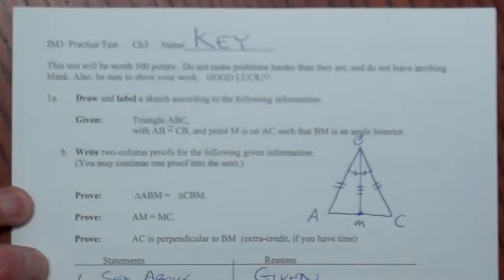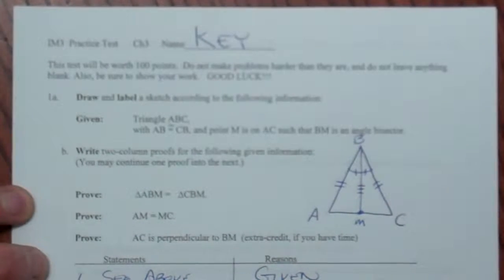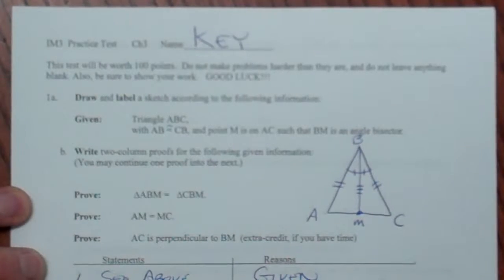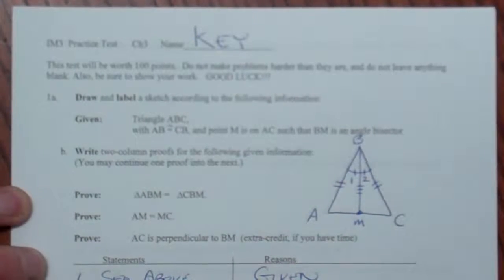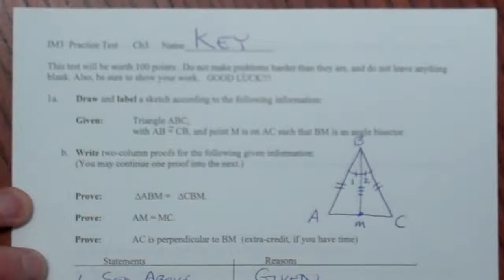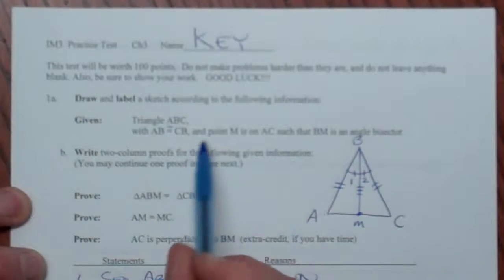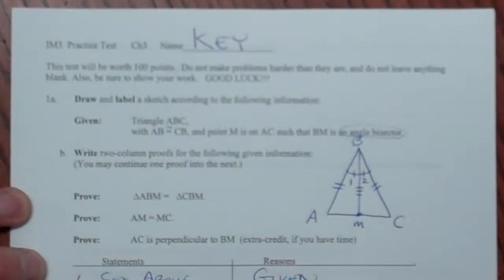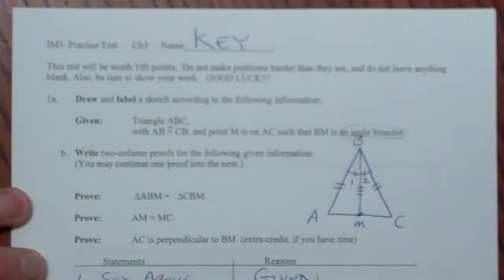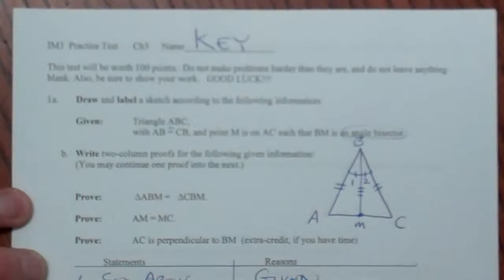And I've also got then that, I'll call that angle 1 and angle 2 just to be fast. Angle 1 is congruent to angle 2. You can use 3 letters if you like that. The reason is that if we know it's an angle bisector, that is what the definition of an angle bisector is, that it breaks an angle into 2 equal parts. Def of angle bisector. I love that.